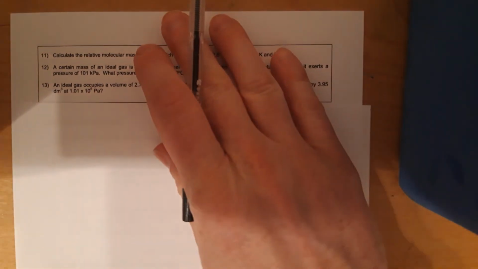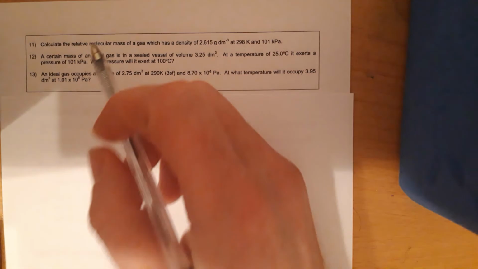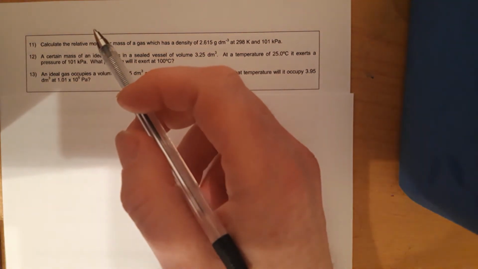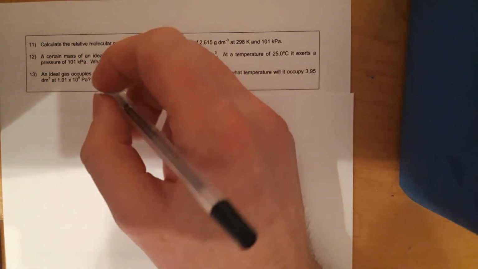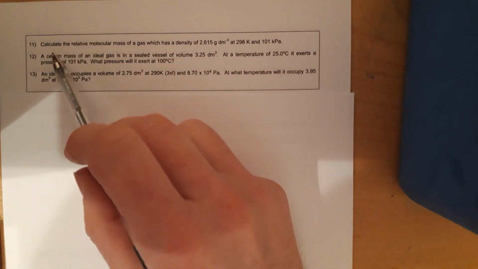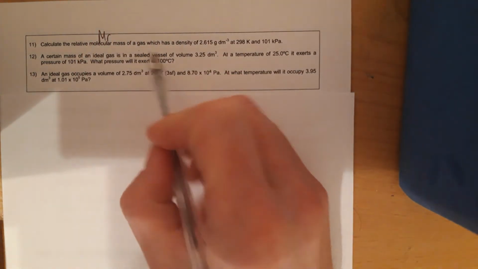More paper. So you might want to pause the video, go back over those questions, and hopefully realise PV equals nRT are easy. It's not a challenge, it's just watch for your units and know how to rearrange. If you don't know how to rearrange an equation, well, frankly, you shouldn't be doing A-level chemistry, so that shouldn't be the problem. Calculate the relative molecular mass, that's the Mr, of a gas which has a density.